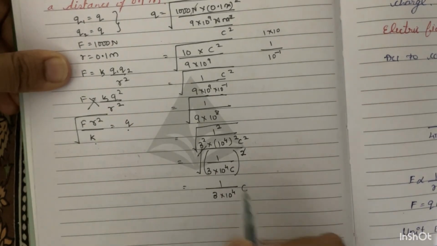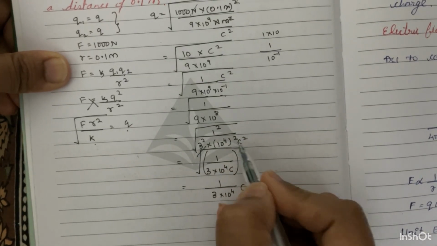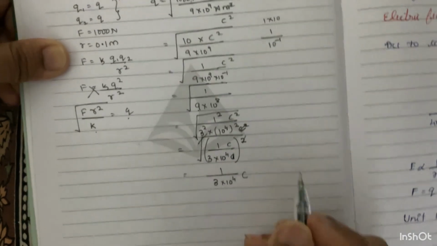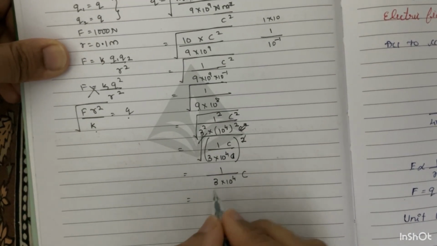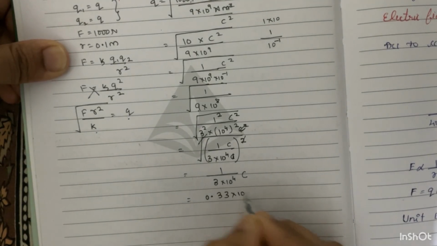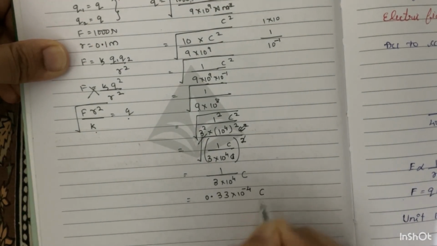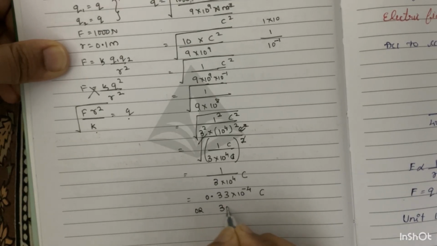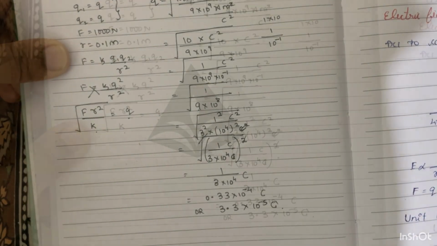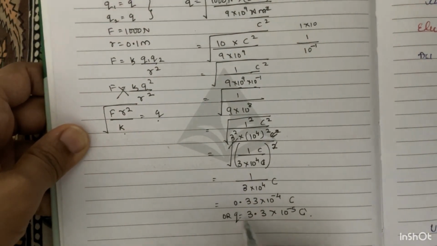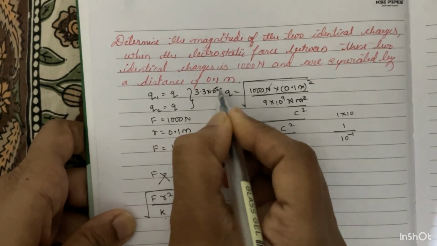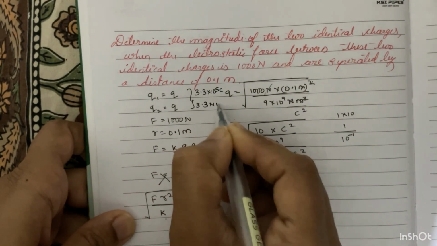I made a small mistake actually, C square has been shifted to the numerator, which I had to show here. Fine. Now when I divide 1 by 3, I get 0.33, and shifting to the numerator, I'll have 10 raised to the power negative 4 coulombs, or we can just write it as 3.3 into 10 raised to the power negative 5 coulombs. Therefore the Q value we found is this one, right? So both values are 3.3 into 10 raised to the power negative 5 coulombs, for both, since it has been said that the charges are identical.